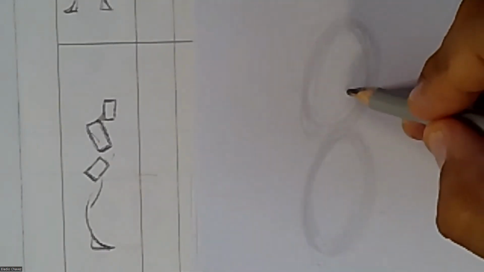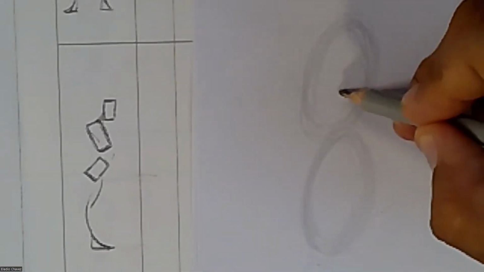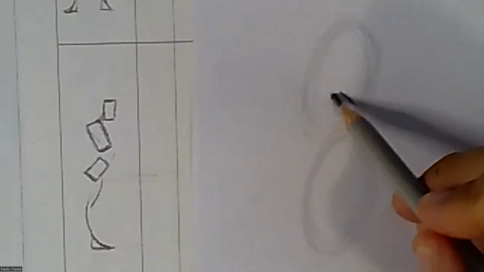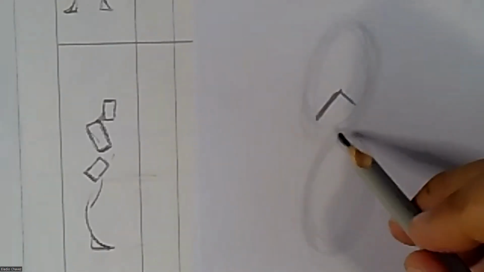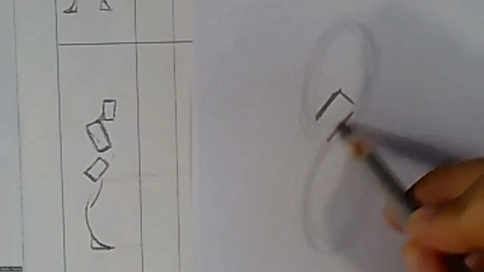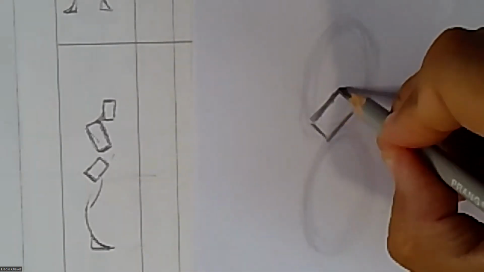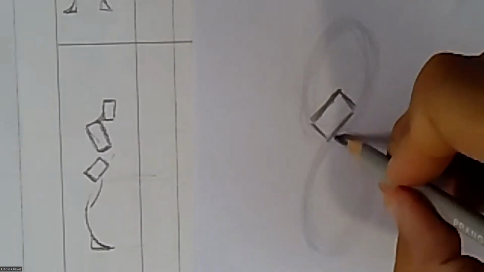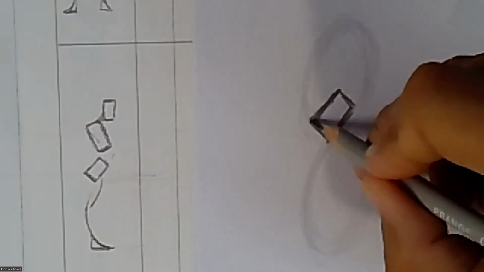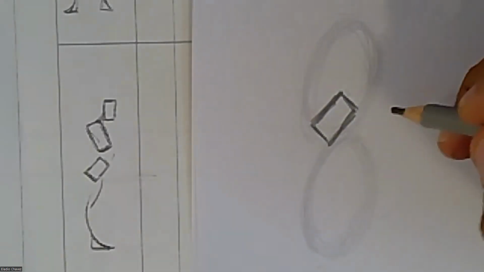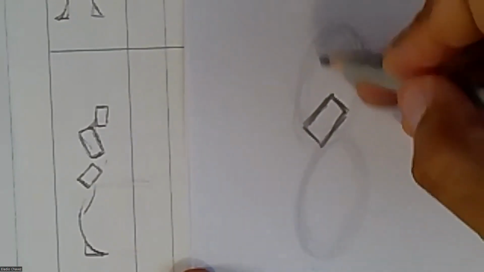First thing I'm going to do is get that pelvis. The pelvis is coming forward at this angle right in here, like this, right in the middle, like that. And it's not a square, it's a rectangle. And it does taper slightly, taper in right in there like that. There's the pelvis. And then here's the torso.